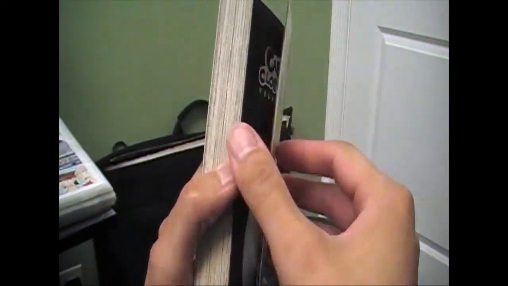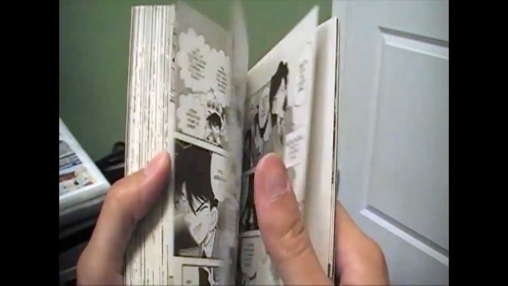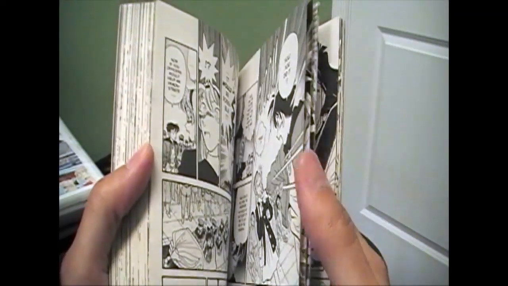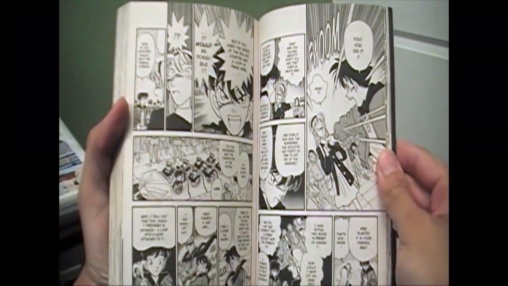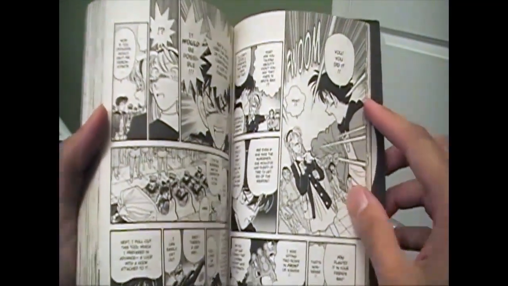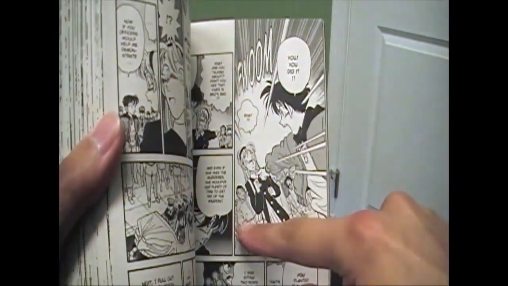Now to show you better examples, I'm just going to show you a few pages of Gosho Aoyama's Case Closed, Volume 1. Okay, well this will be quick. So yeah, this is from Japan, so it reads from right to left. But same rules apply. Just mirror everything. Now here we go. Here's the long panel.